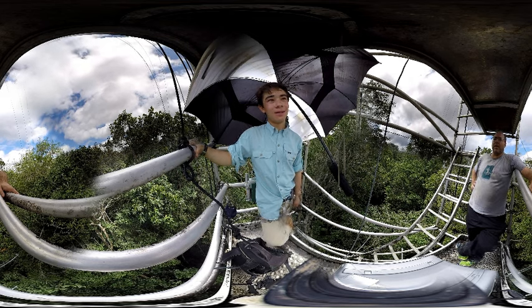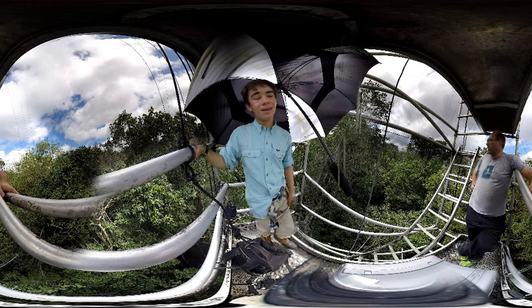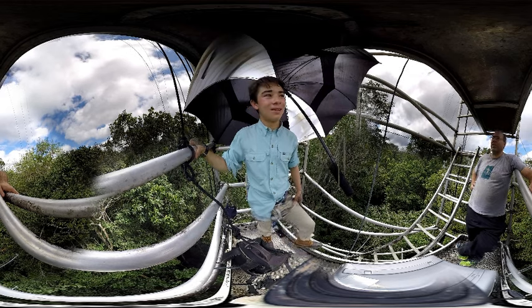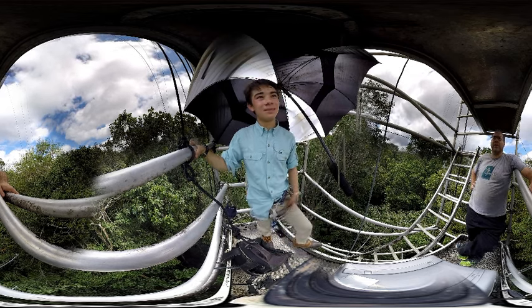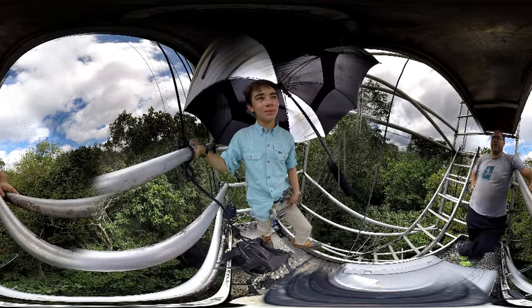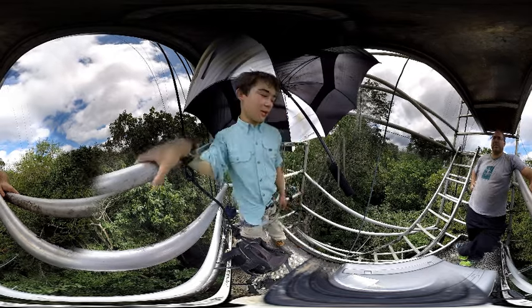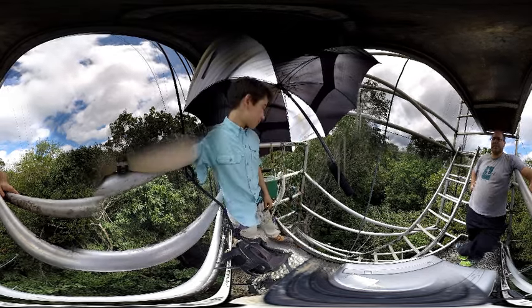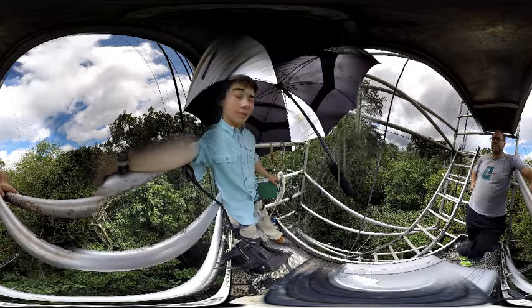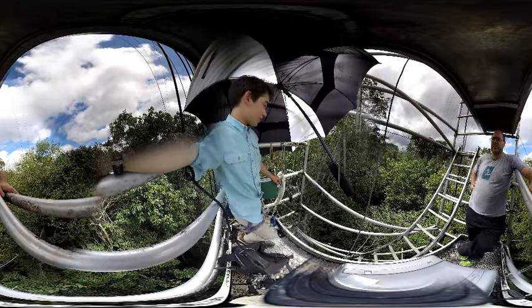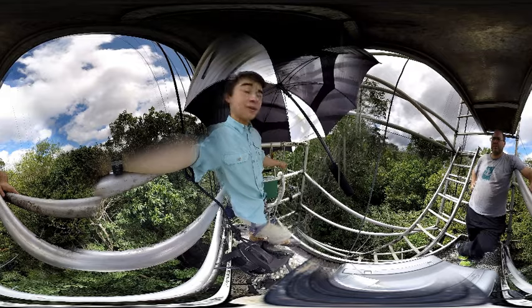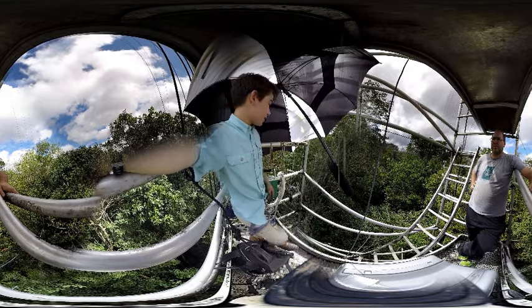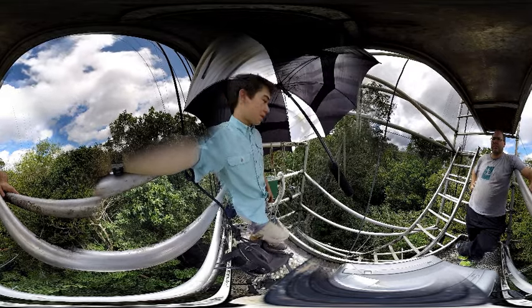Okay. And so you're here, I think it's like 25 meters up on the tower. What are you doing here? So what I'm doing right now is using this LI-COR machine to measure the exchange of water and CO2 through the leaves into the air.